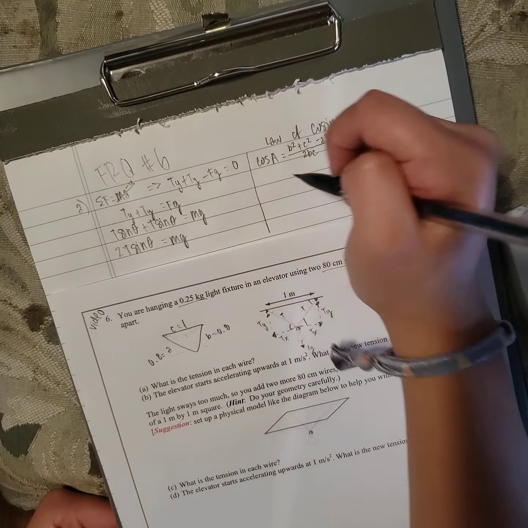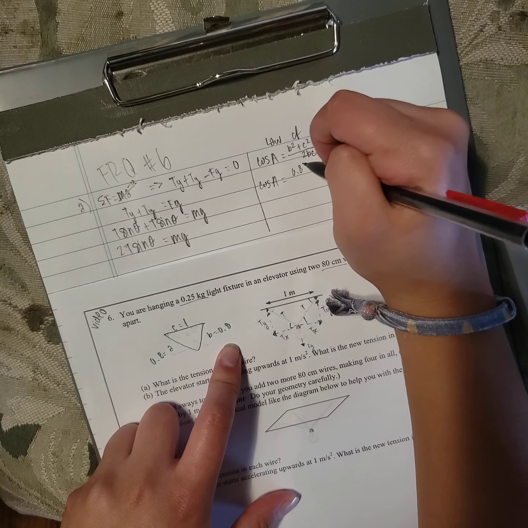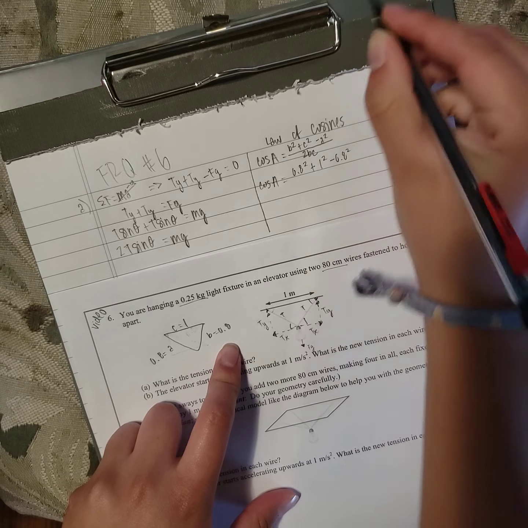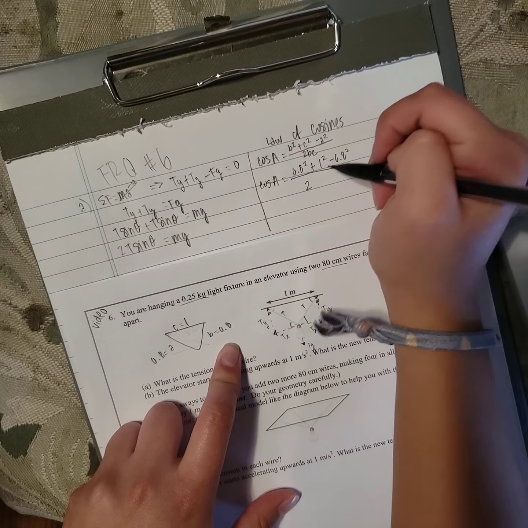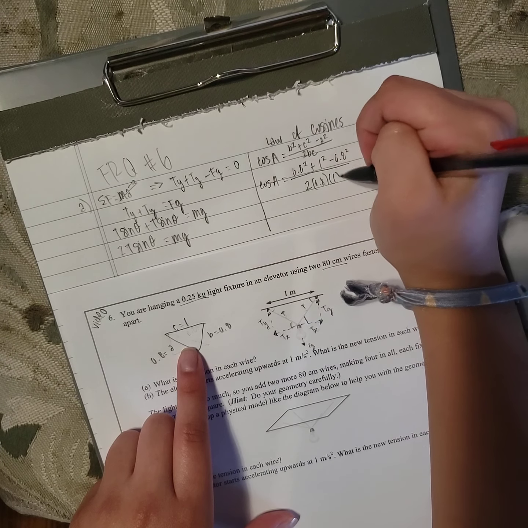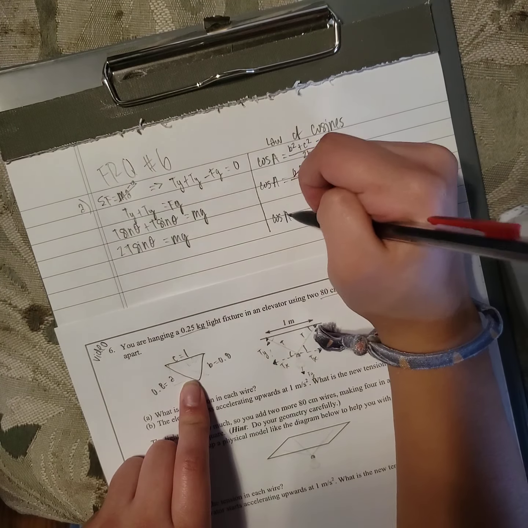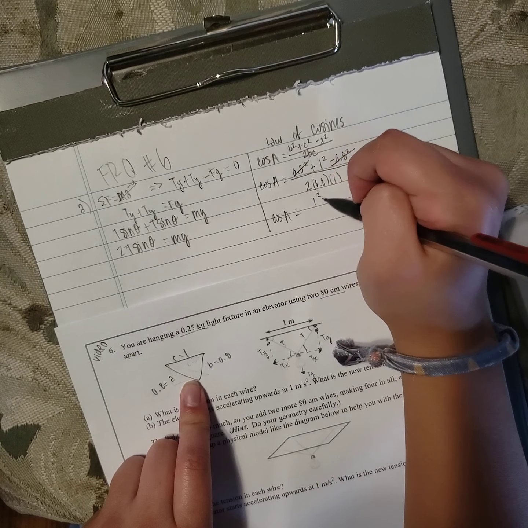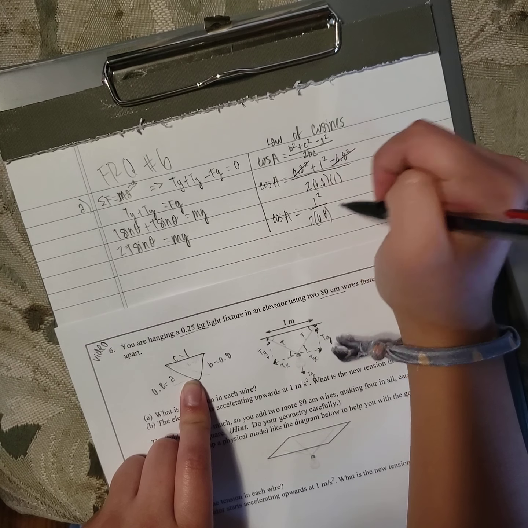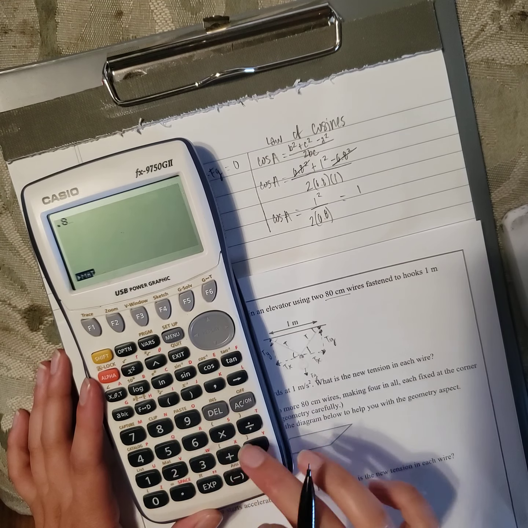So cos A is equal to 0.8 squared plus 1 squared minus 0.8 squared over 2 times 0.8 times 1. So these would cancel out. And then you get cos A is equal to 1 squared over 2 times 0.8, which is 1.6.